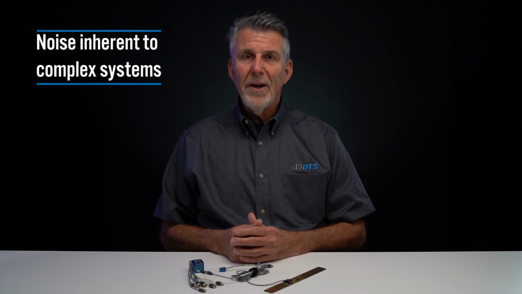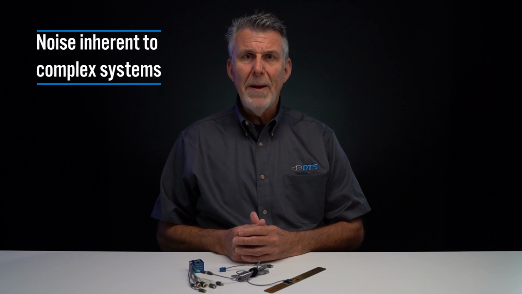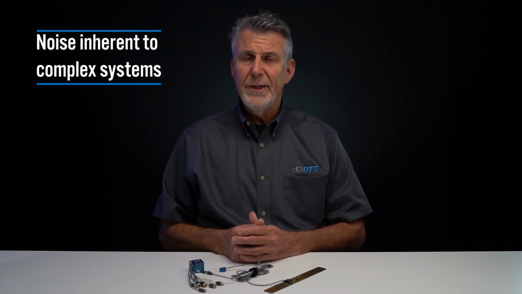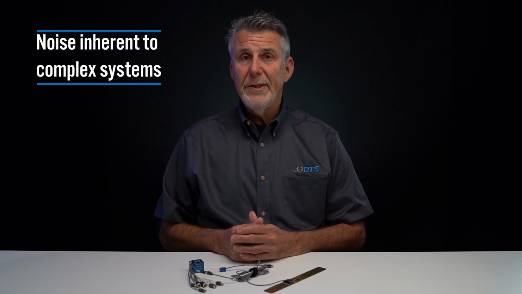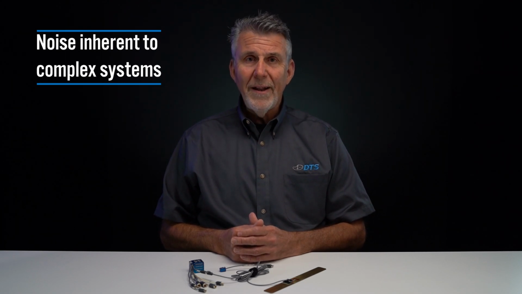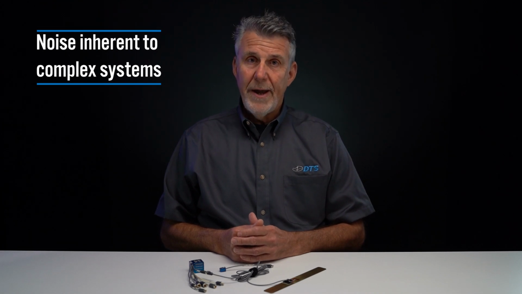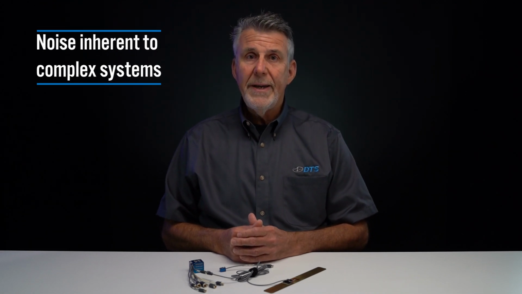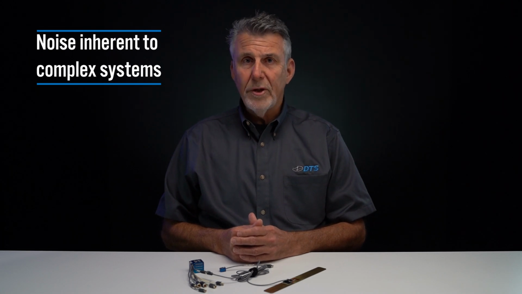The second type of common noise in data acquisition is actually the noise that's inherent in complex electronic systems. This is noise that comes from the semiconductor amplifiers and other chips that are used in the system. It comes from the sensing elements themselves. And there's really not a lot you can do about that noise that's inherent to the system other than be aware that it's there. Its contribution is usually negligible, and you can even filter some of it out after you've collected the data. The third type of noise is actually something that we have great control over.